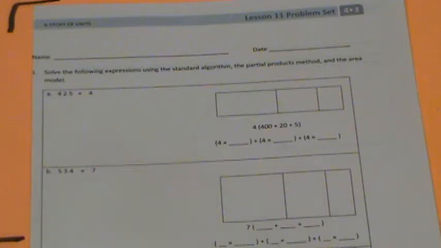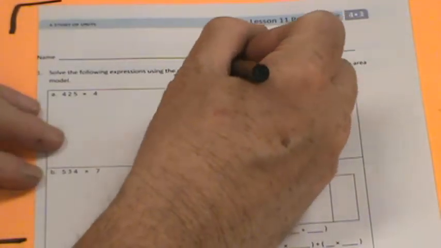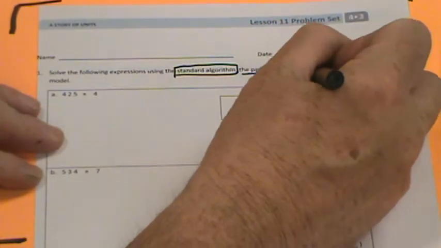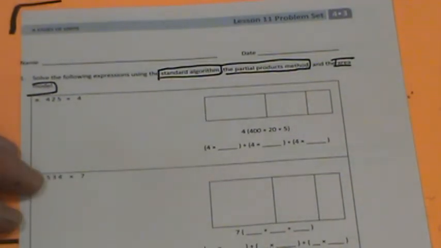All right, let's see what we got to do. And if you're comfortable, go ahead, and then you can pause or come back and check to see if you got it right. It says, solve the following expressions using the standard algorithm, the partial products method, and last but not least, the area model. So we're multiplying 3 different ways, all right, as you can see. Let's do the area model first. I kind of like this area model.